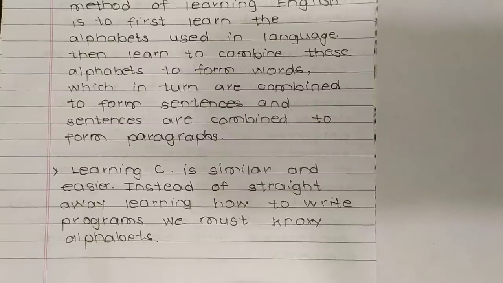Instead of straight away learning how to write programs, we must know alphabets. That means we first go in smaller steps, we must take smaller steps, and then we are going to learn complex things in that language. So learning C is similar to this. Instead of straight away learning how to write programs, we must know alphabets. That means we must know the basic and smaller things.